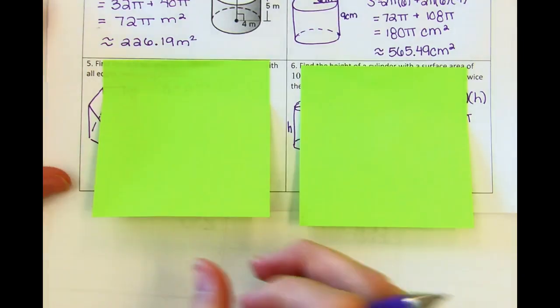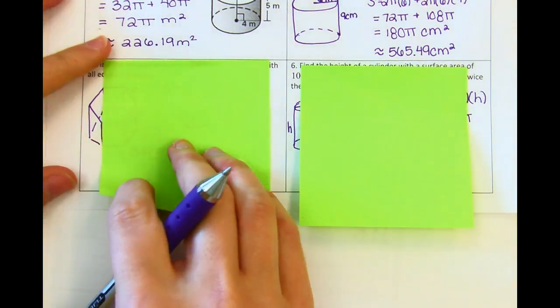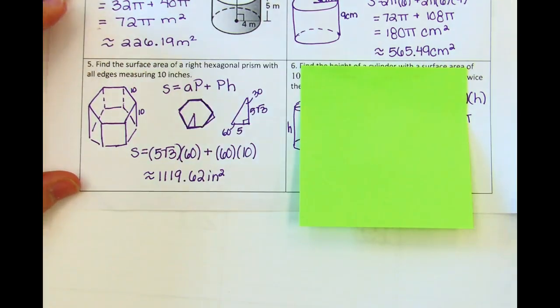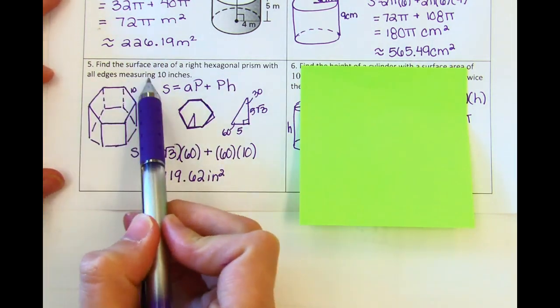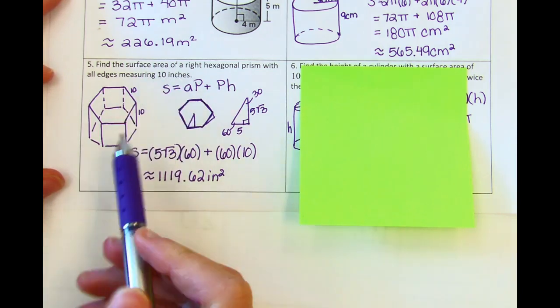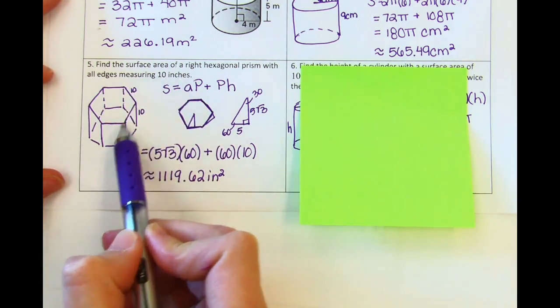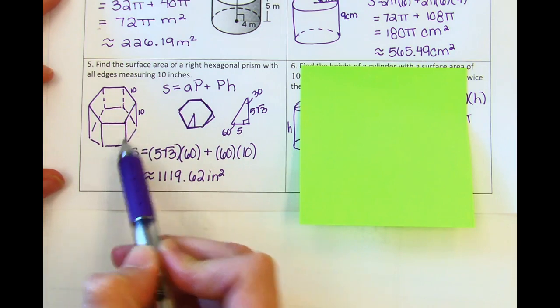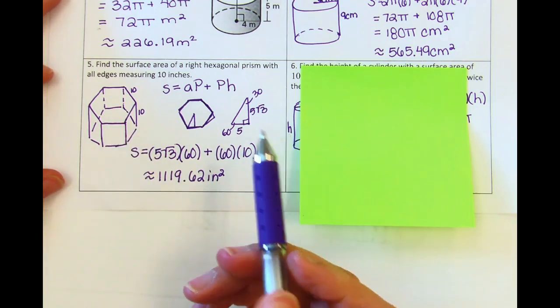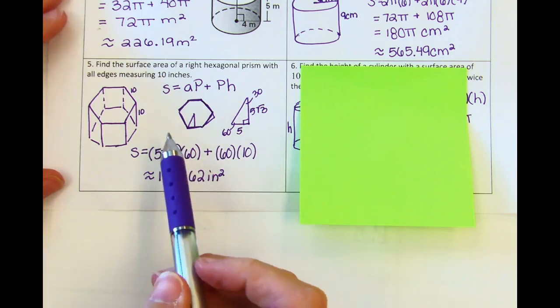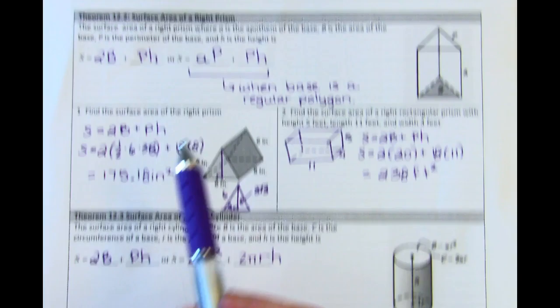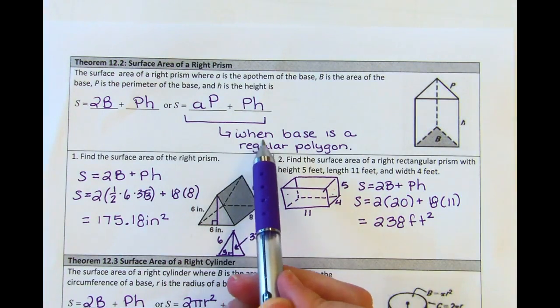Okay, so let's talk through number 5. So the surface area of a right hexagonal prism, all edges measuring 10 inches. So that means that's 10, that's 10, that's 10. The height is 10. So with a hexagonal prism, remember we actually have a special formula when we're dealing with a regular polygon.